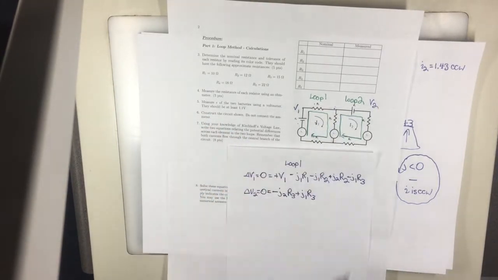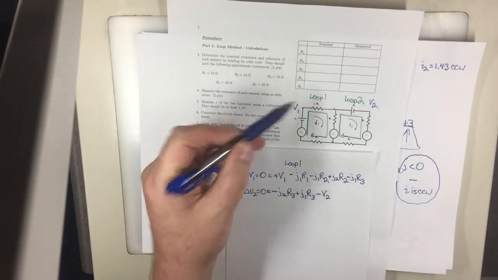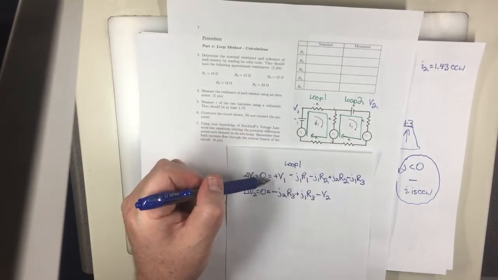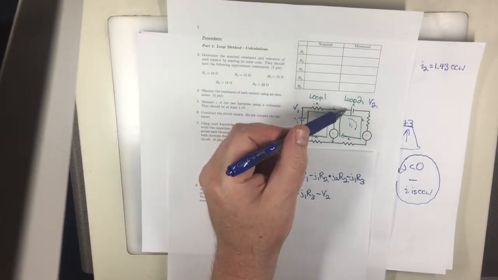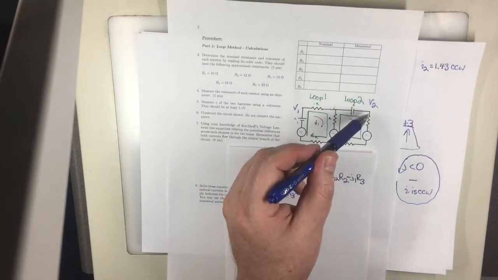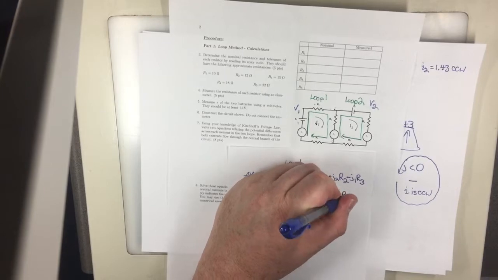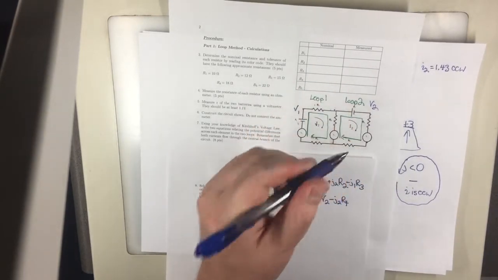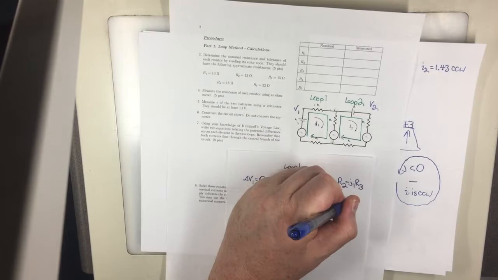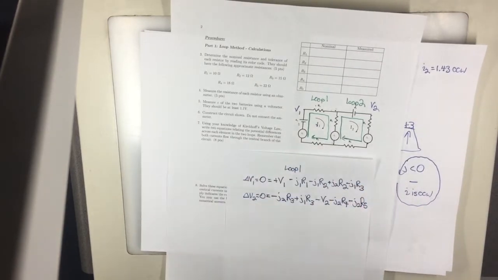I'm going from there to there. I'm going from the positive to negative end of the battery. So minus V2. Here I was going from negative to positive, positive. Here I'm going from positive to negative, negative. I go through R4, so minus J2 R4, there to there, and then R5, minus J2 R5. And that's the setup for both the loops.